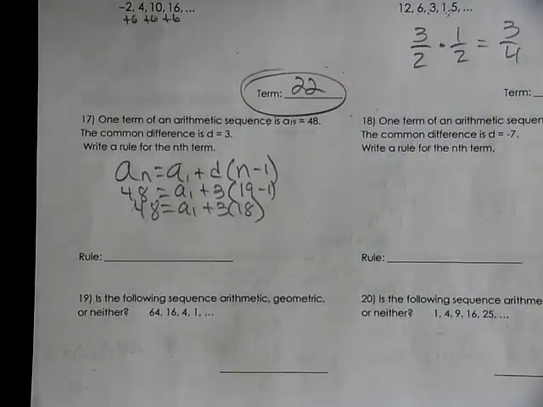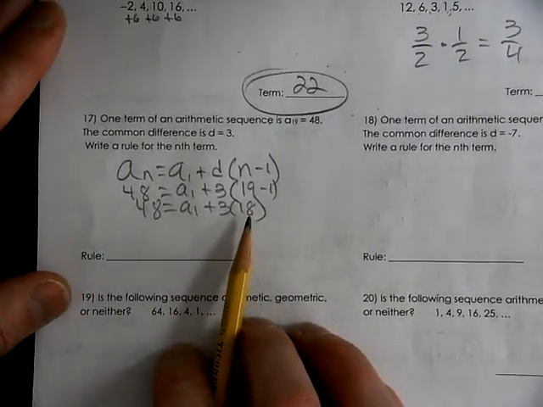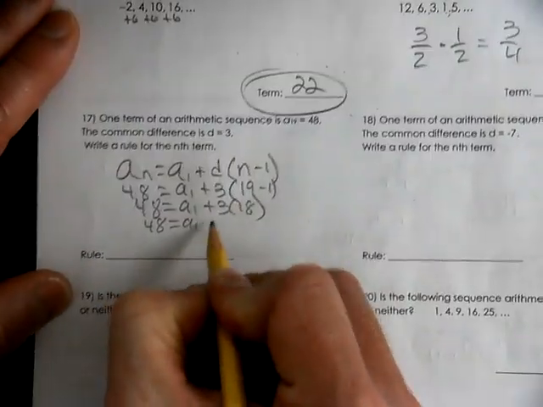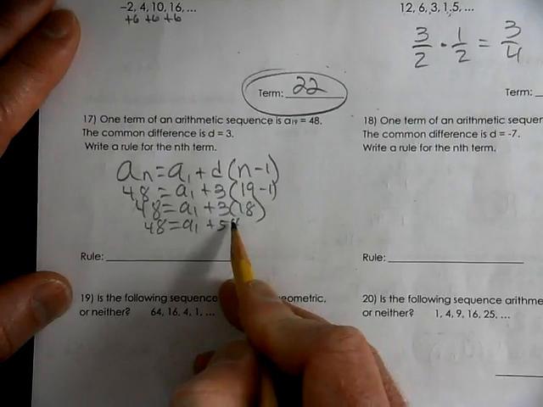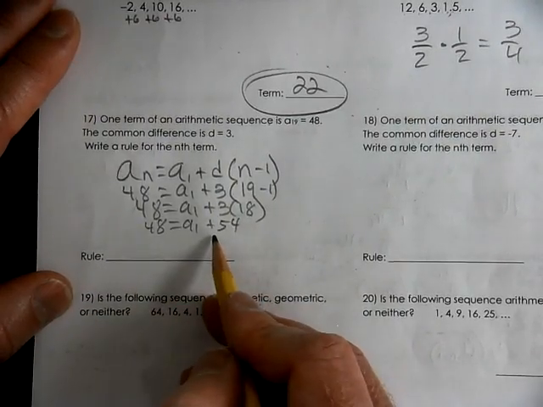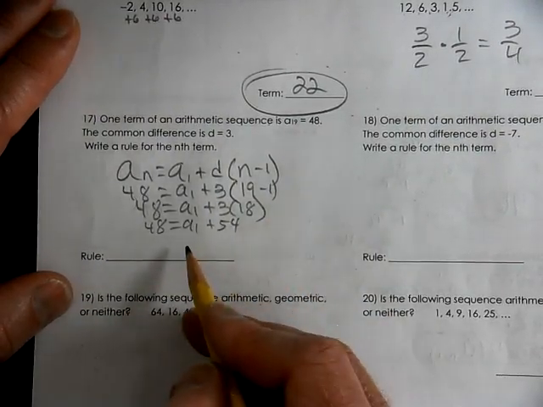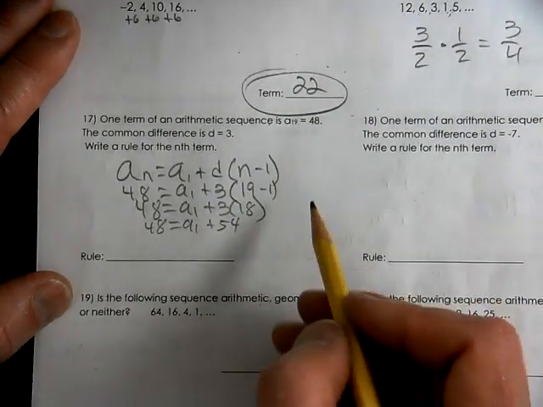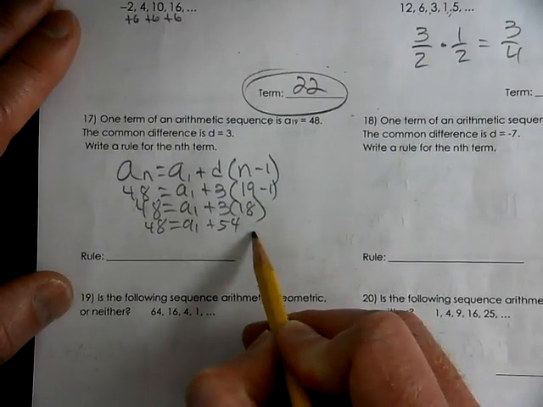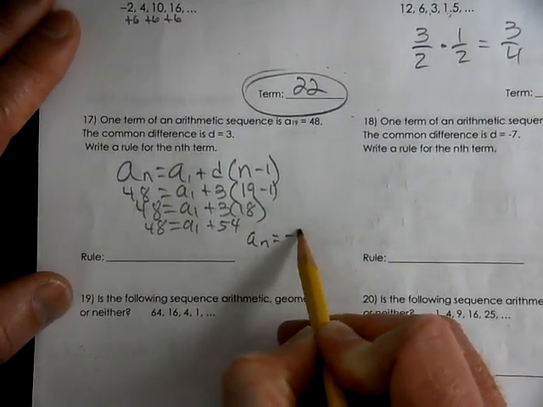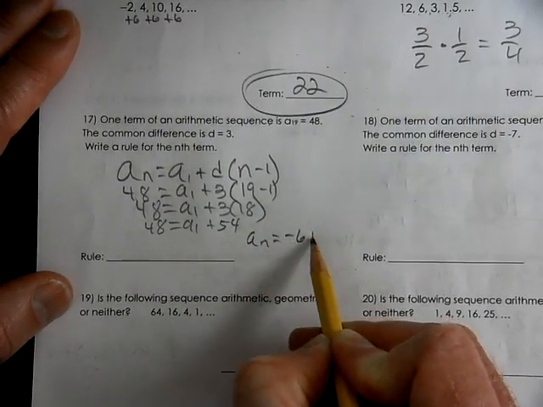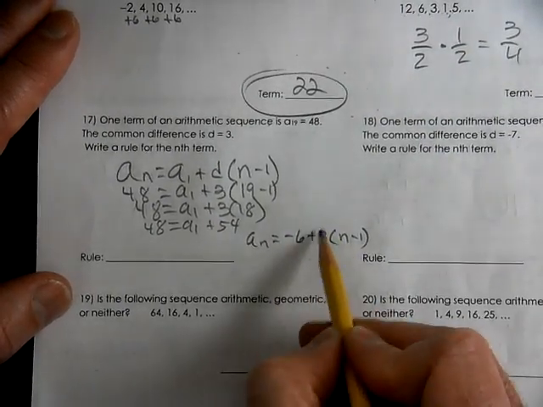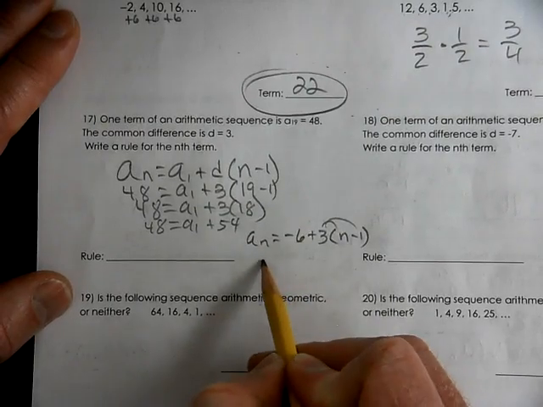So 3 times 18 is 54. We subtract that underneath, and it looks like we're going to have negative 6. So a of 1 is negative 6. If a of 1 is negative 6, then we're ready to simplify this out.